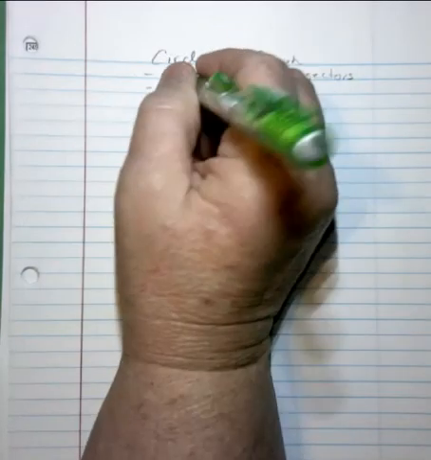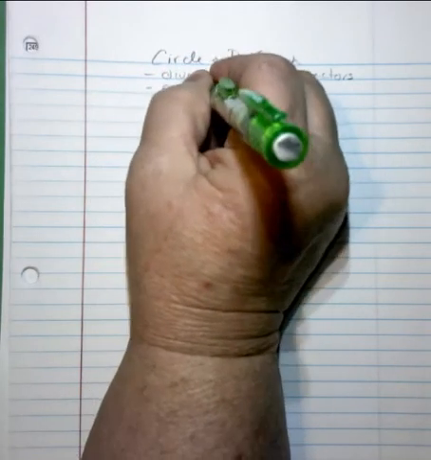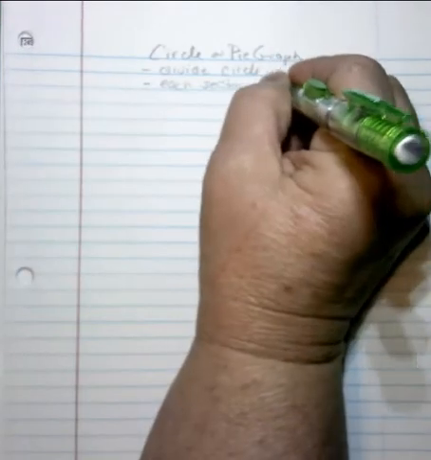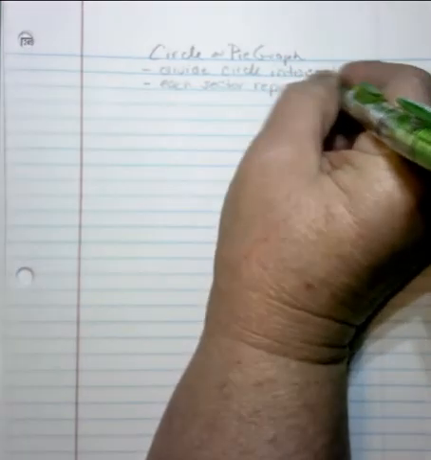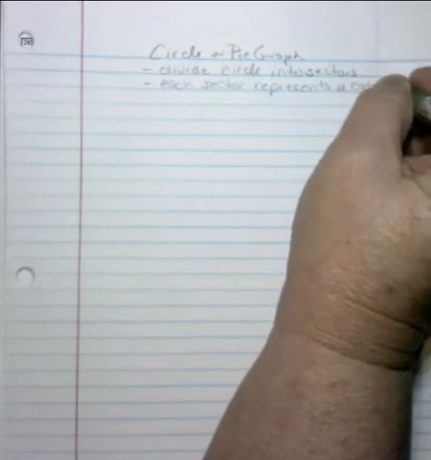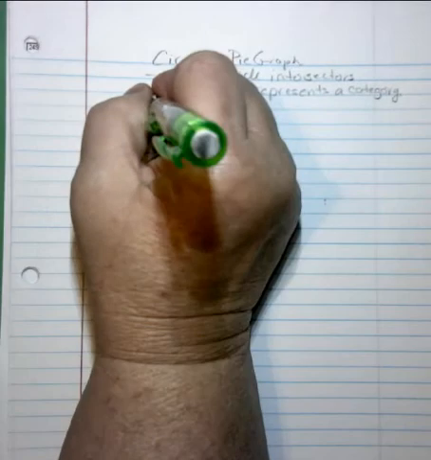And each sector is going to represent a different category. The area of each sector is going to be proportional to the frequency of that category.